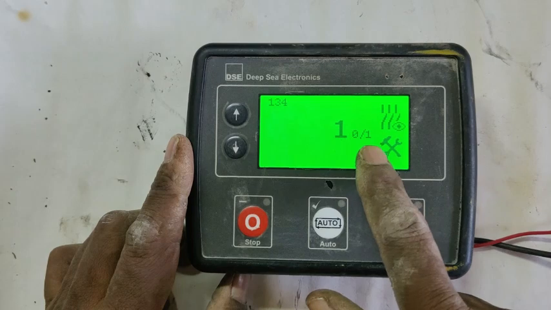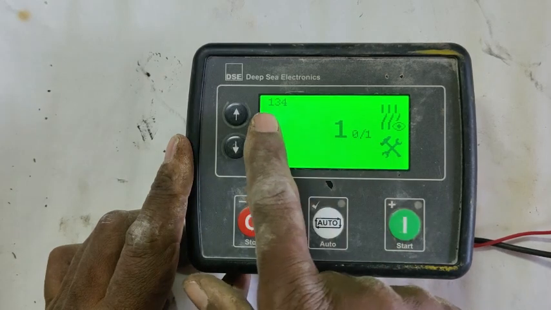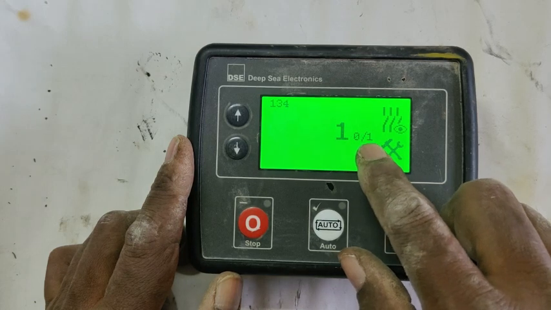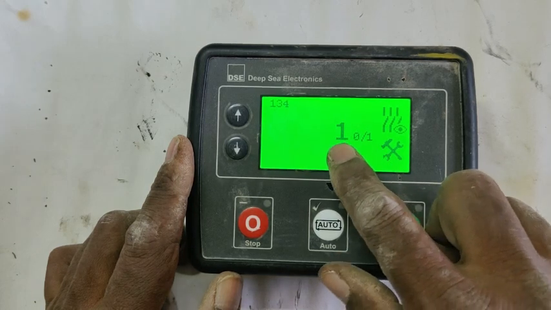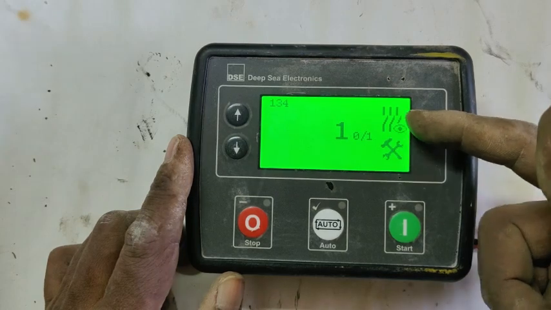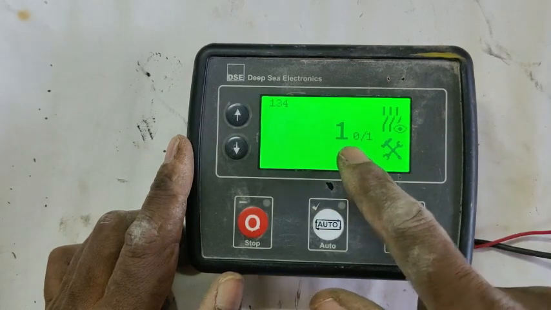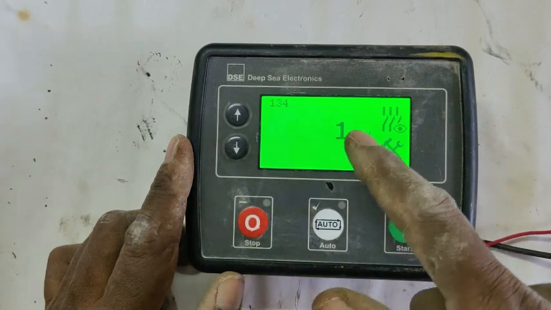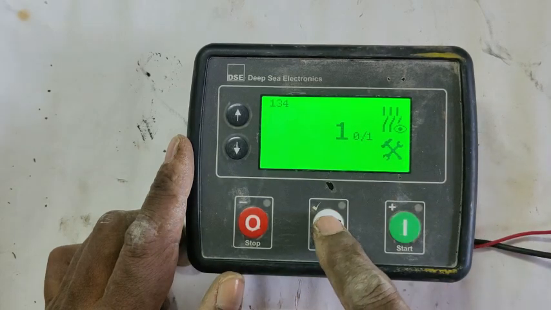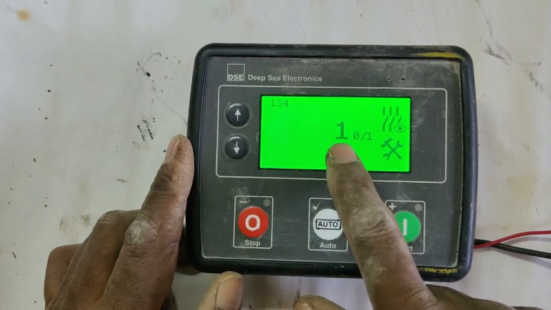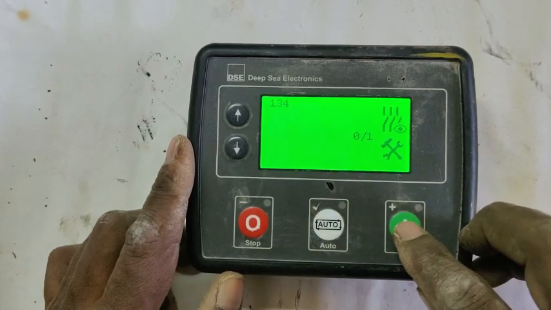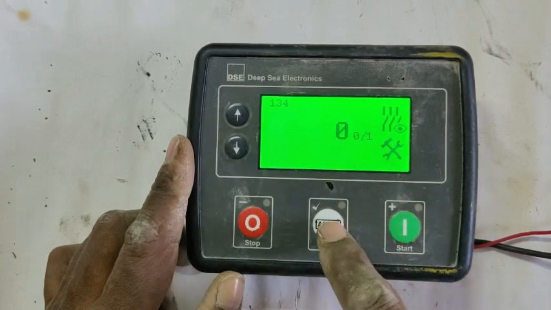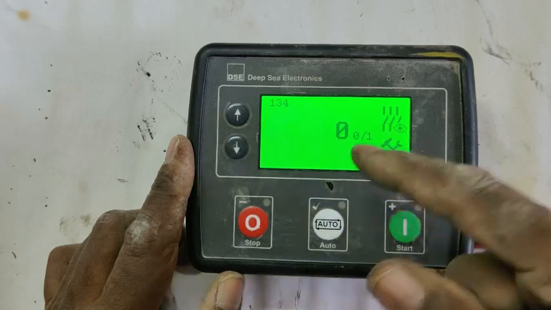Here you can see written 1. This is 1, 3, 4, and near it is written 0, 1. So if 0 is written here, it means this function is inactive. If 1 is written, it means this function is active. If you want to keep it active or inactive, you can change it. You press this one, it's blinking, and you press this one, it becomes 0. In this way you can change the value of any function.